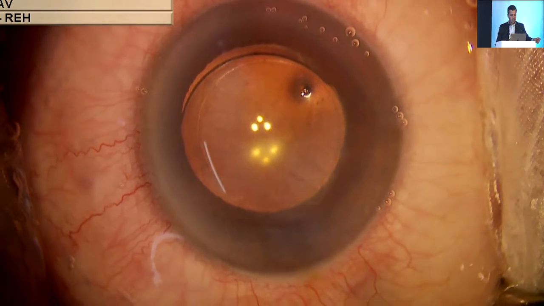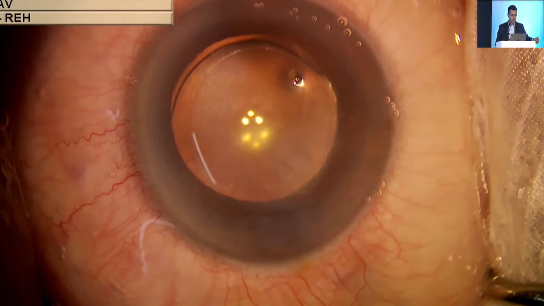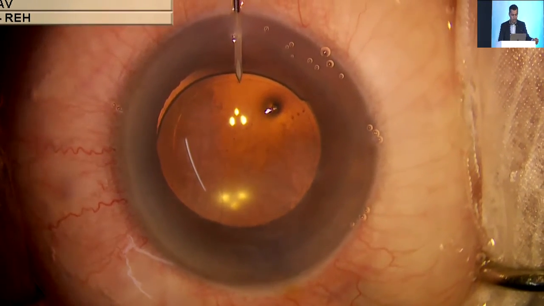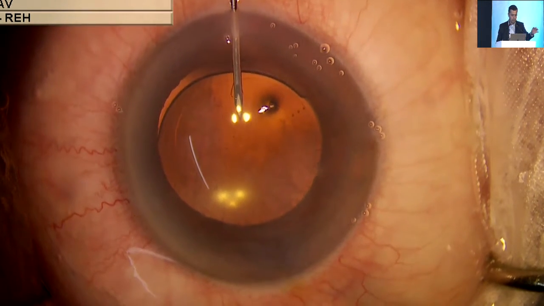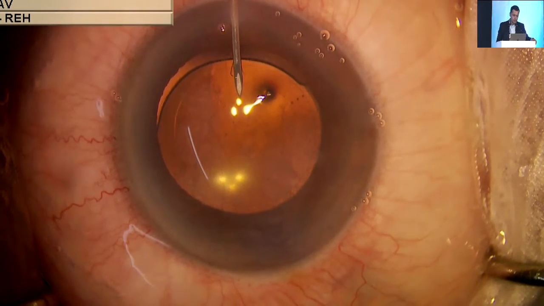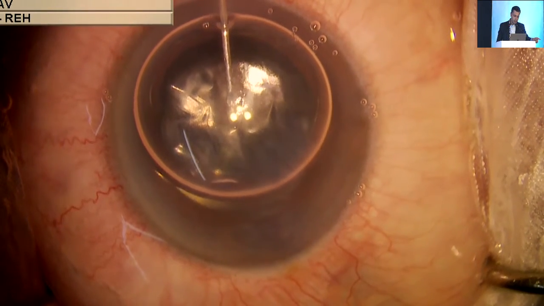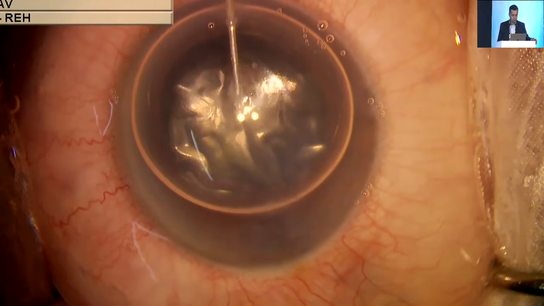So we injected air using a 30-gauge needle because we didn't want to open up the ports. We injected air from the opposite side of the incision because you want the air to iron out that area. I didn't use any other gas because it was a localized detachment, so I thought air itself will take care of it. But the air is being filled over here.